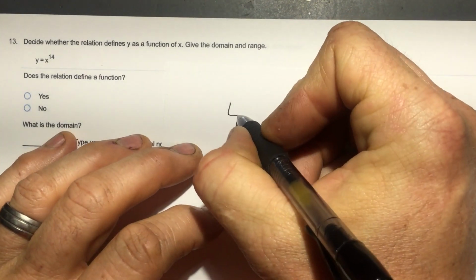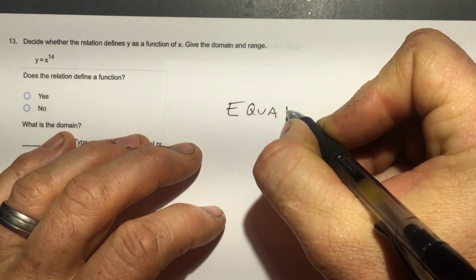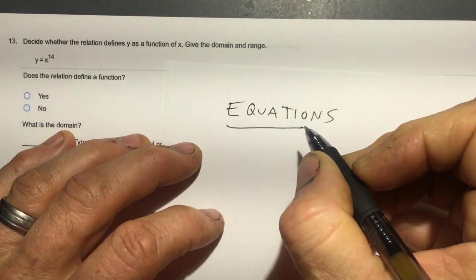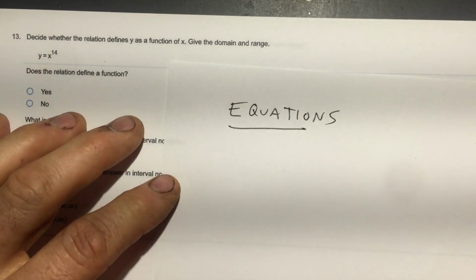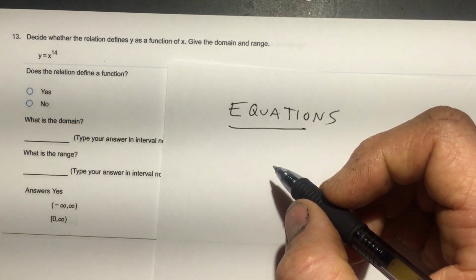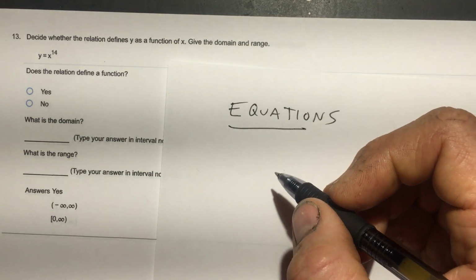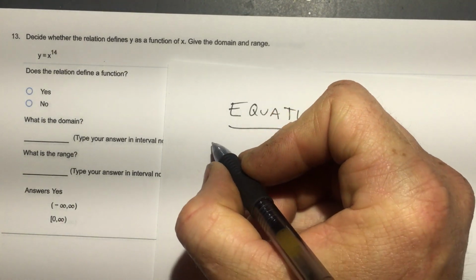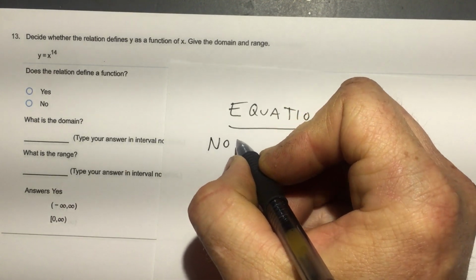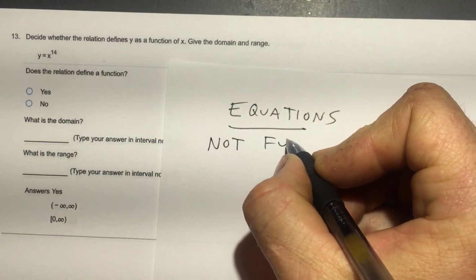Now, let's look at this right here, equations. Here we have an equation, and it's asking us if that's a function. How do you know if an equation is a function? Here's a couple things that it's easier to tell what's not a function.